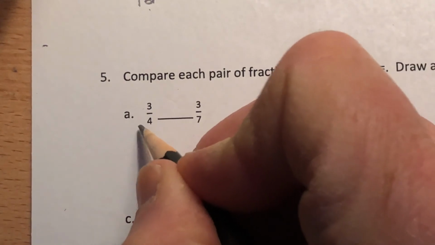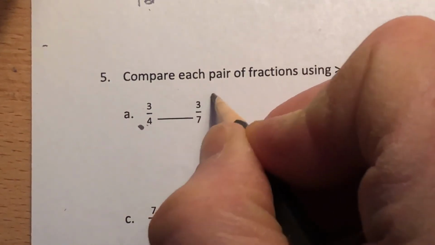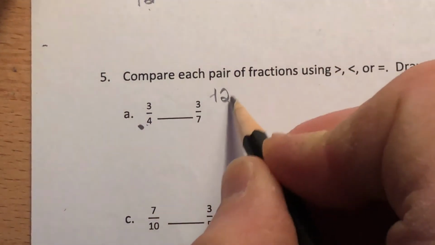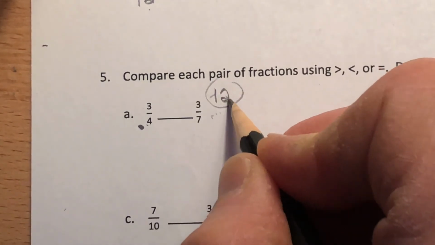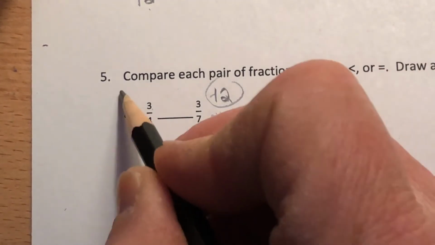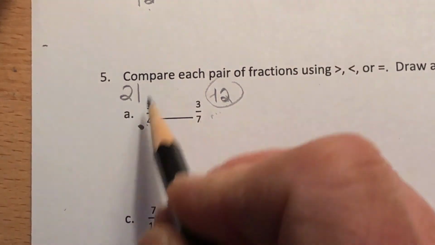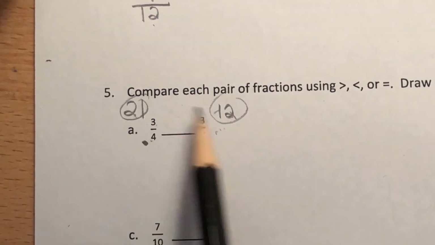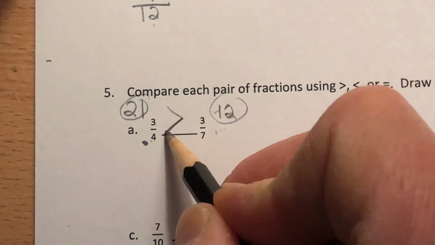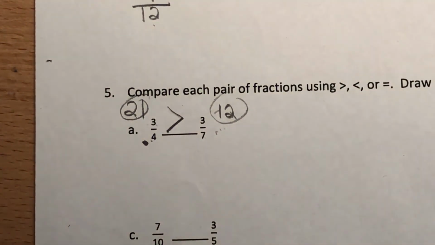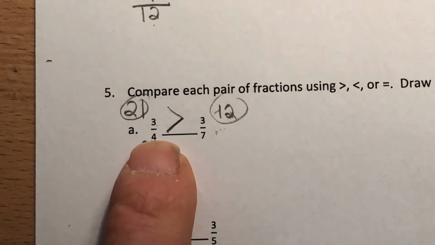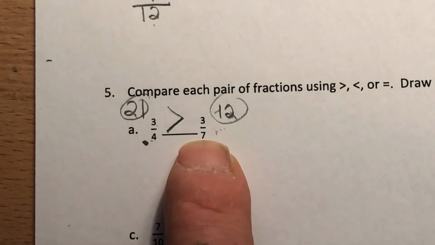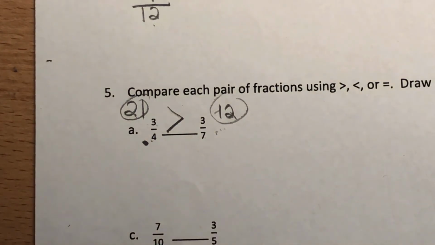We start here and we cross up this way. So 4 times 3 is 12. So this side of the equation has 12. Then I do 7 times 3 is 21. This side of the equation has 21. So all you have to do is ask yourself, which is greater, 21 or 12? 21 is greater, right? 3/4 is more than 3/7. And I know that because 3/4 is more than half. 3/7 is less than half, right? Let's take a look at B.